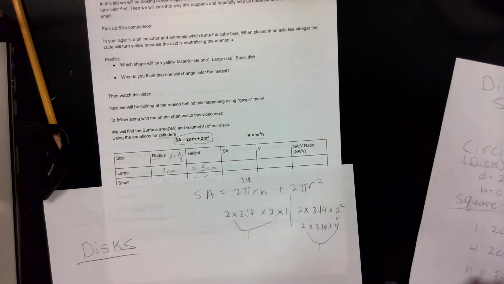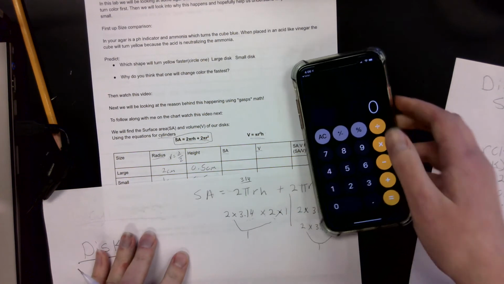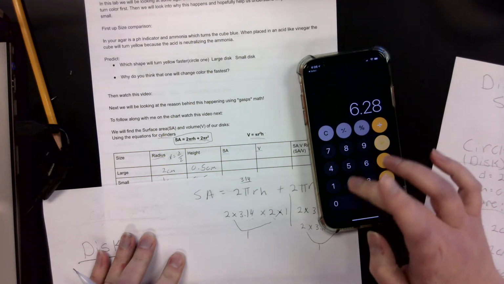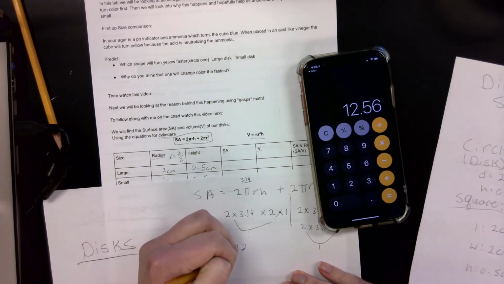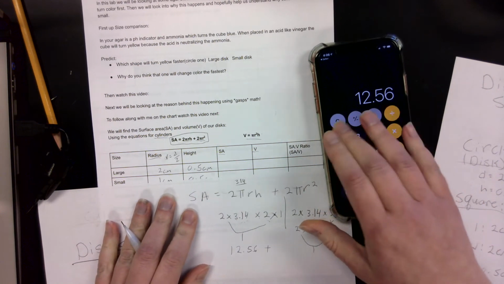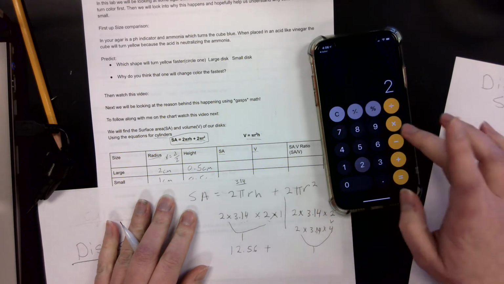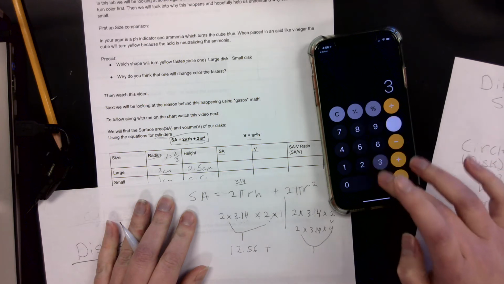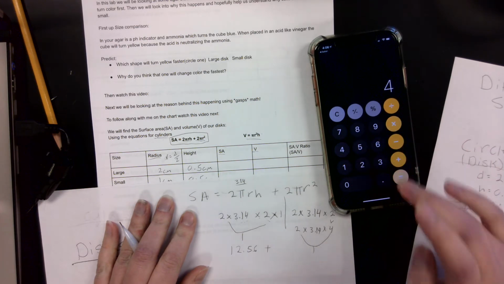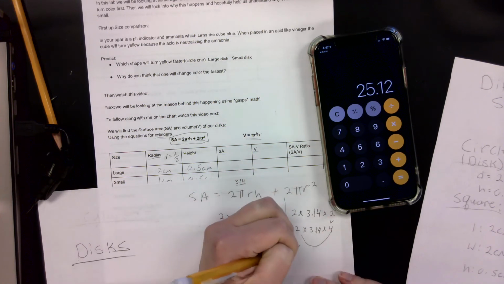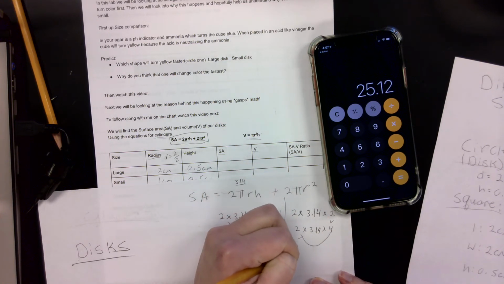So you just go through, use your calculators. Let's see, where's mine? So 2 times 3.14 times 2 is 12.56, plus we got 2 times 3.14 times 4, which is 25.12.